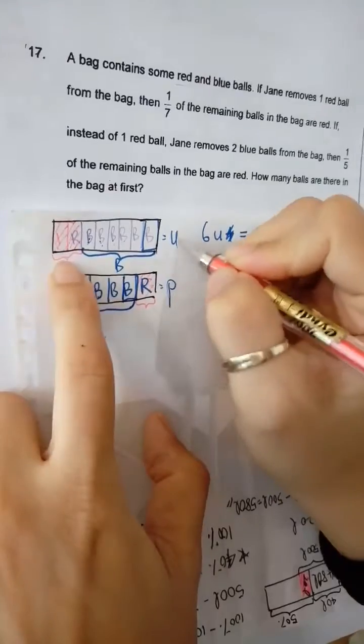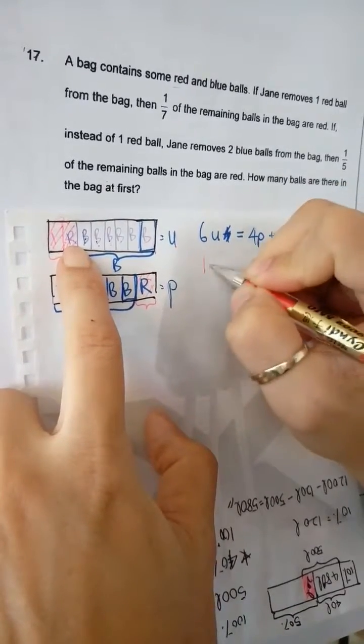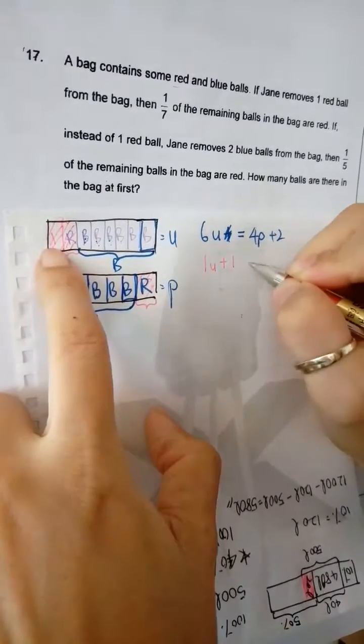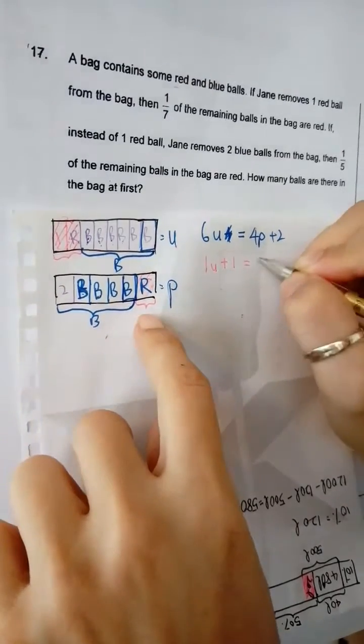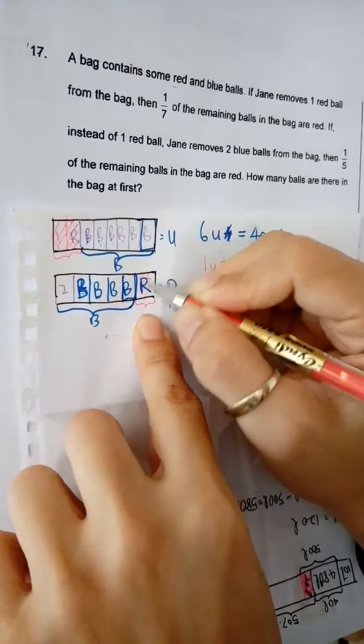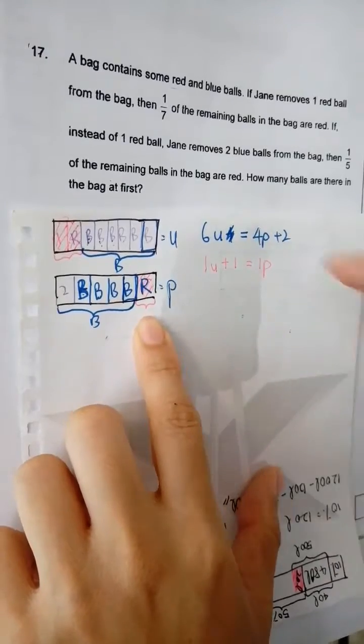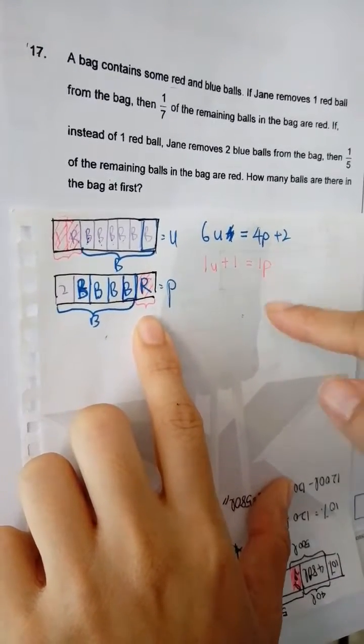So red equals to red. Okay, this is under unit. 1 unit plus 1 ball is the same as 1 part. Okay, this is 1 part. Just 1 part. There's no balls. Right? Now I have 2 equations here.